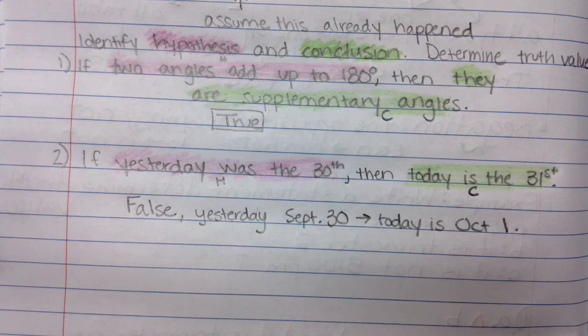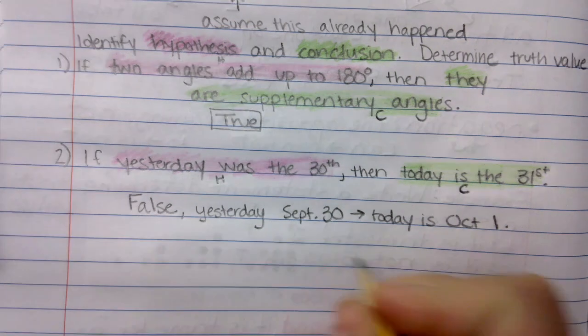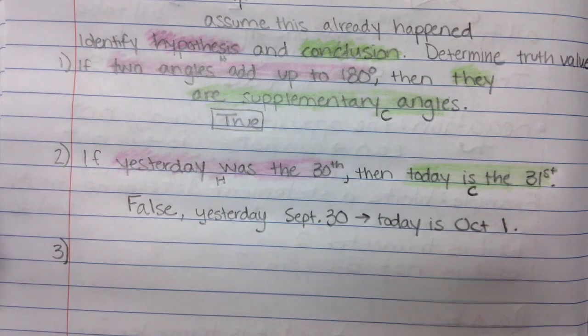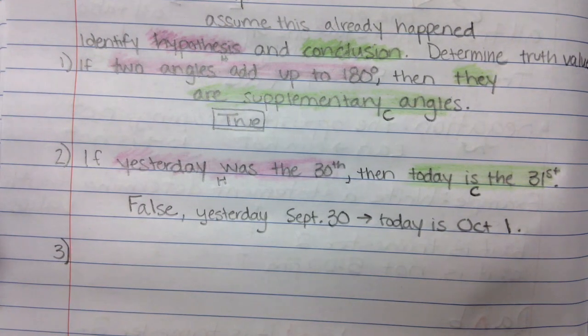All right, number 3. Sometimes when we have those conditional statements, they're not written in if-then form yet. So we have to sometimes write them in that if-then form to determine that truth value. Okay, so it might be something as simple as 6 plus 4 equals 10.